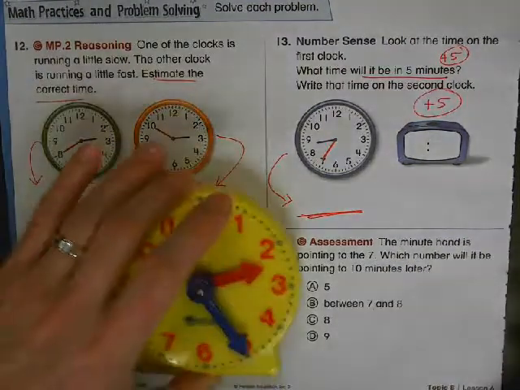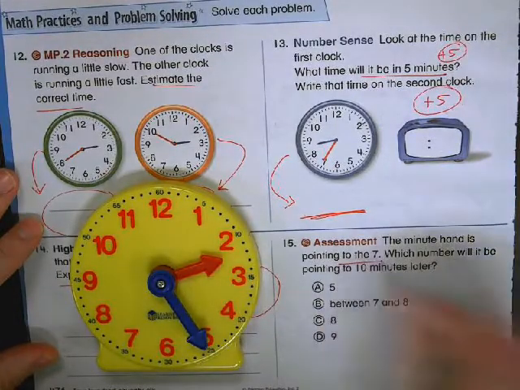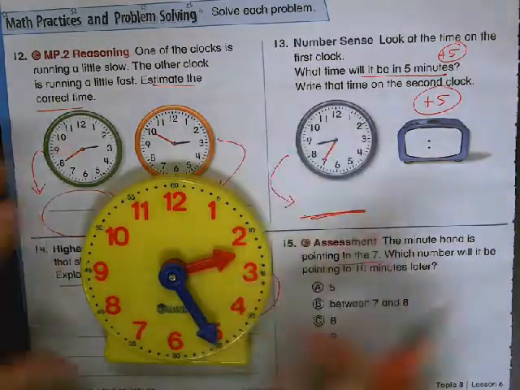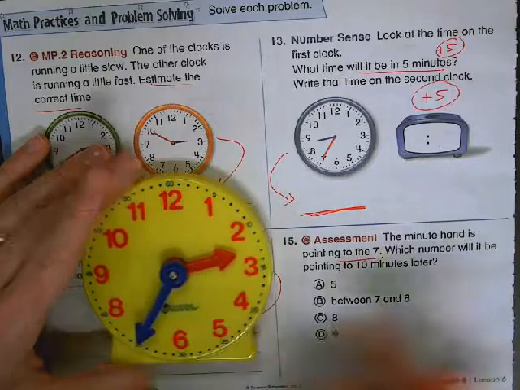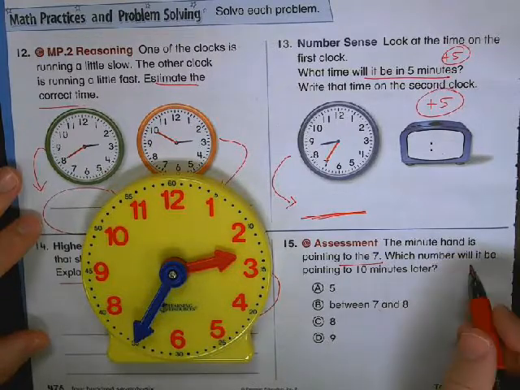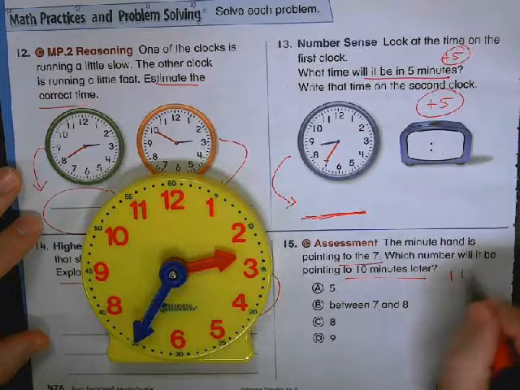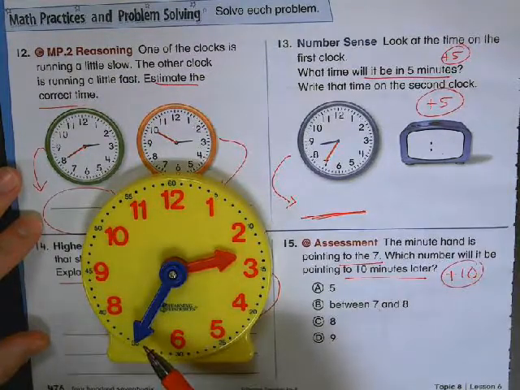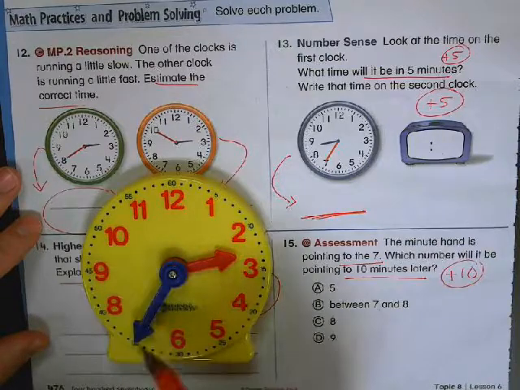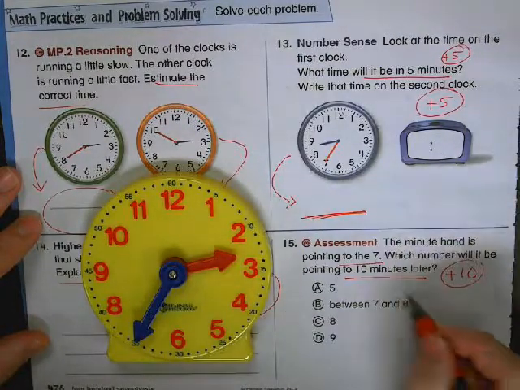I would get this clock out right here. It says the minute hand is pointing to the 7, which is right here. It says which number will it be pointing to 10 minutes later. So you have to add 10 minutes to this right here. You can count by 1s, you can count by 5s to add 10 minutes to it. I would get the clock to help you out with this, and then you can answer this question down here.